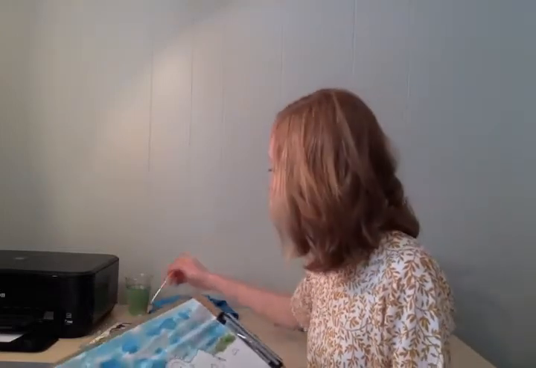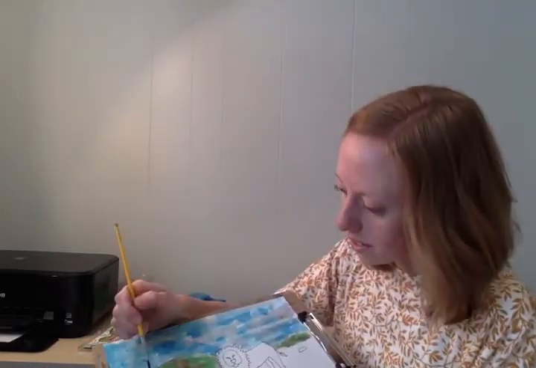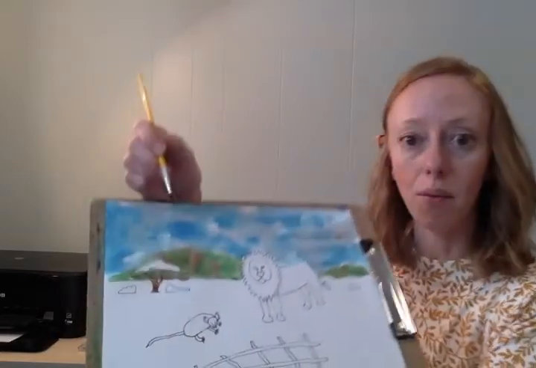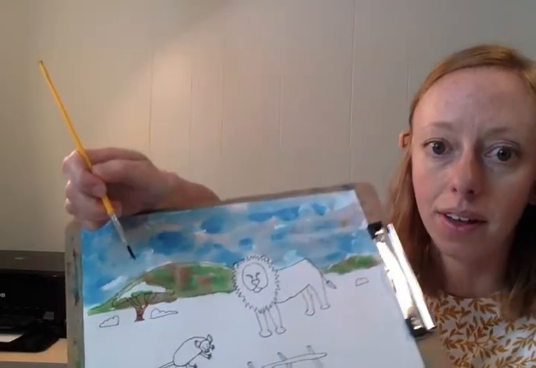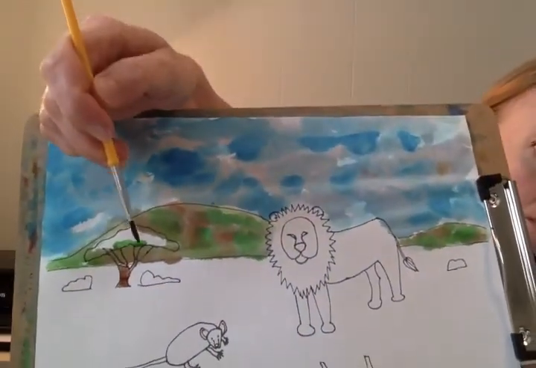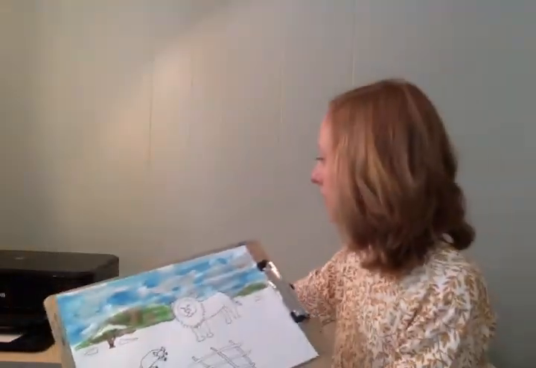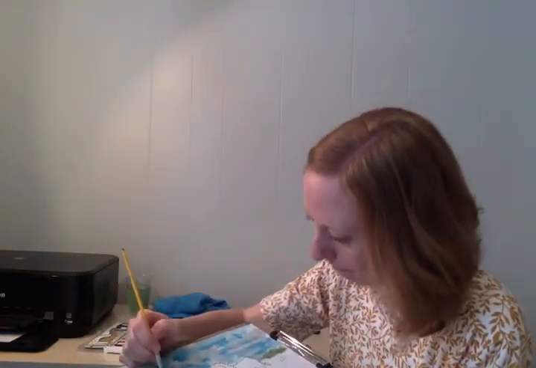Okay, all right, and then my tree, same thing with my tree. I want my tree to stand out. I want it to be brighter than the background. So I'm going to take care with my brush to paint it really specifically.